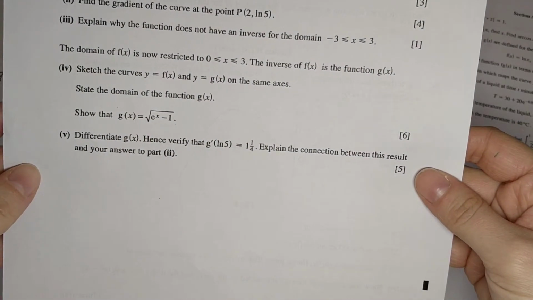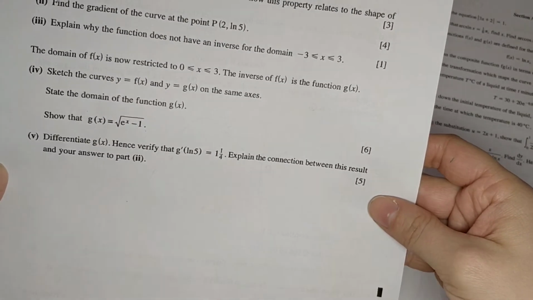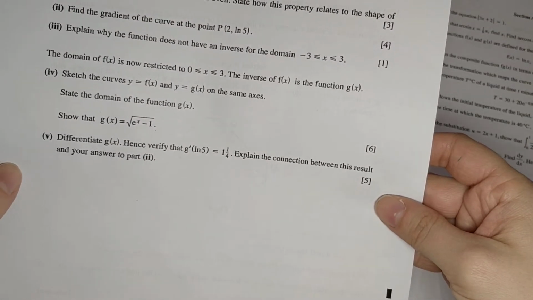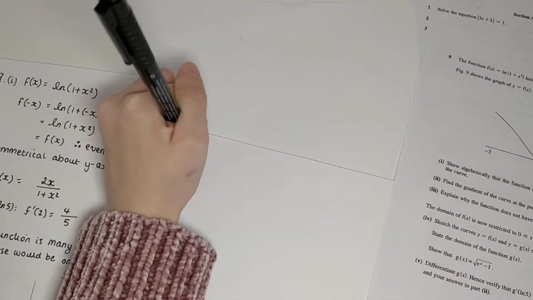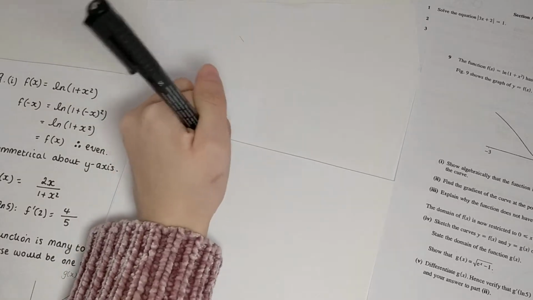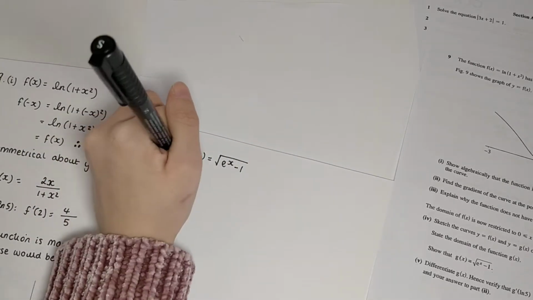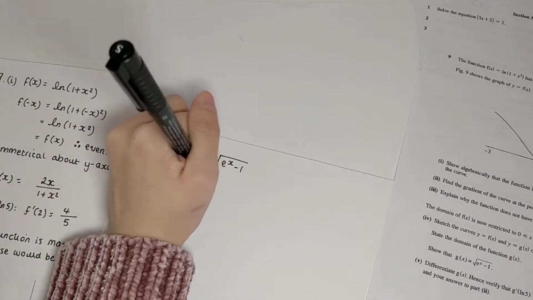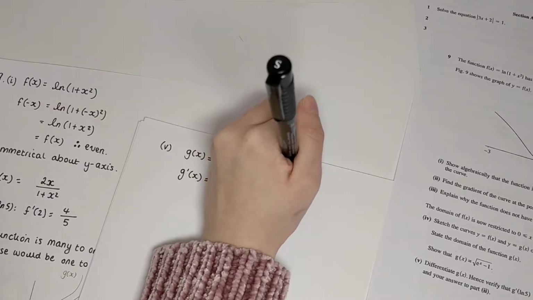Differentiate g of x, hence verify that g dashed of log 5 is 1 1/4. Explain the connection between this result and your answer to part 2. Okay, so g of x was root e to the x minus 1. G dashed of x equals, you know what, I have to write this as this because I just can't. Whoops. Don't know why I put a minus there.